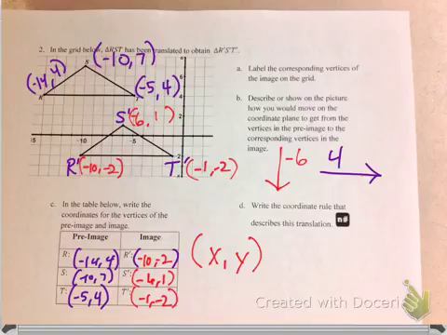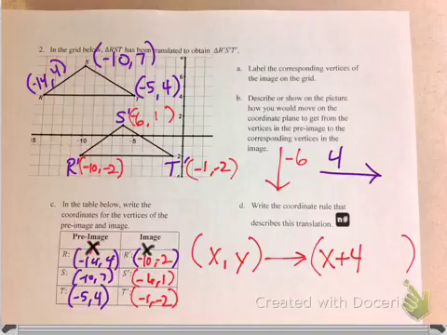So take x, y and translate it. What do we do to x? Look at the x values. What did we do to them to get the new one? We changed them by adding 4 to them. 4 to the right, right?